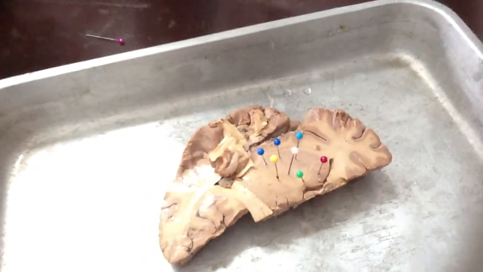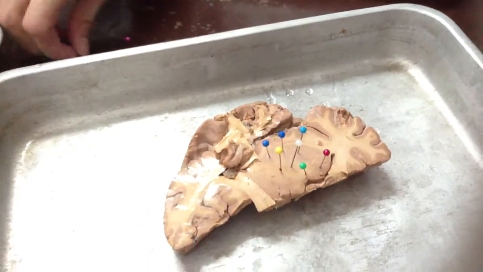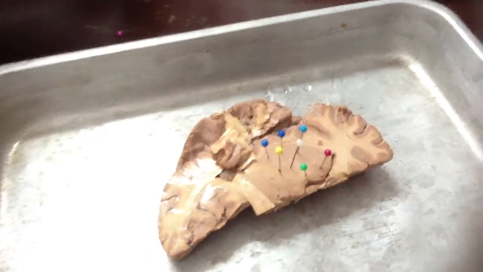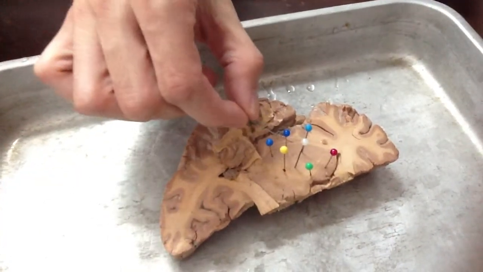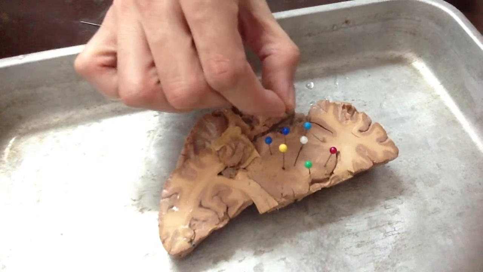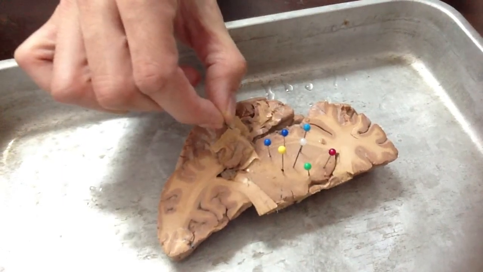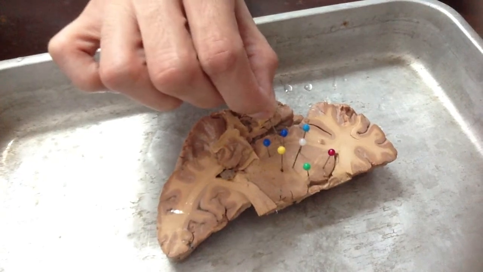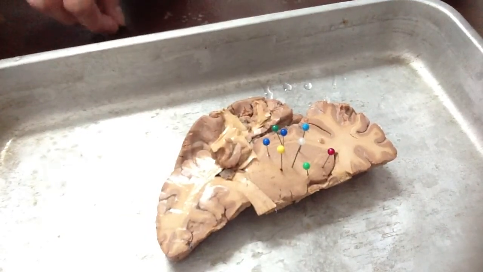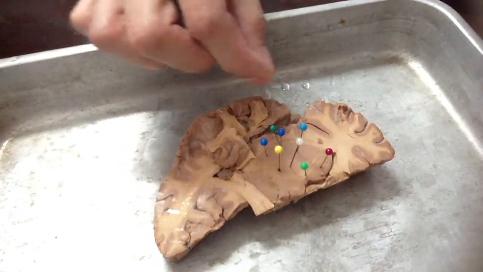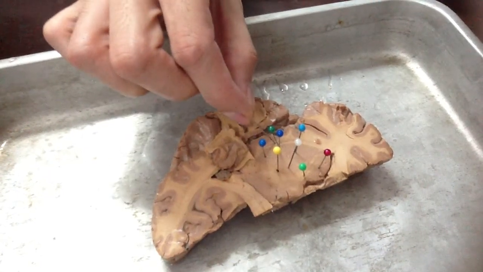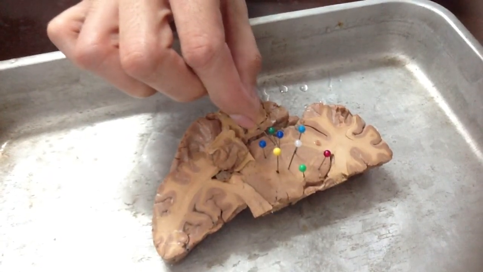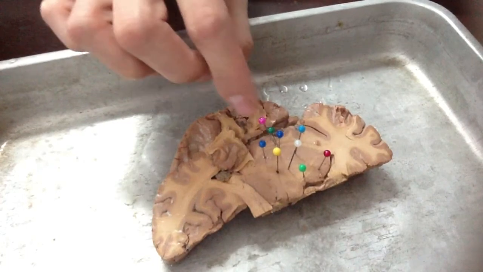internal capsule. Now, outside the putamen, you find here a thin layer of white matter that is known as the external capsule. Tapos, you can see another layer, a very thin layer of gray matter. This is known as claustrum.